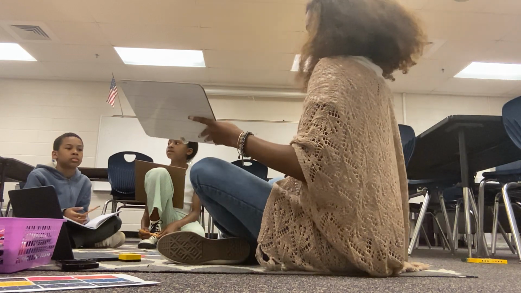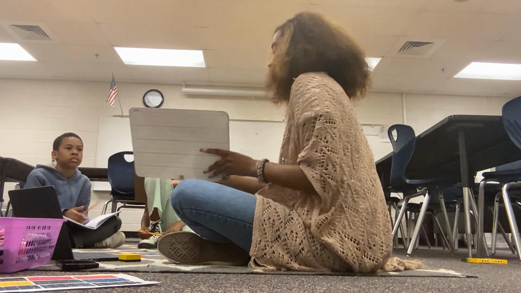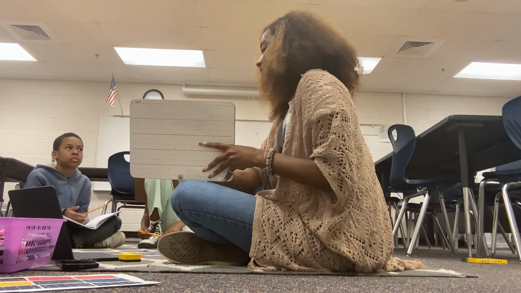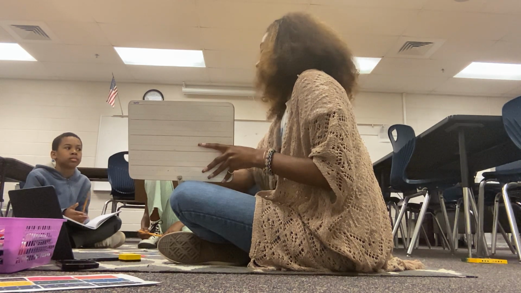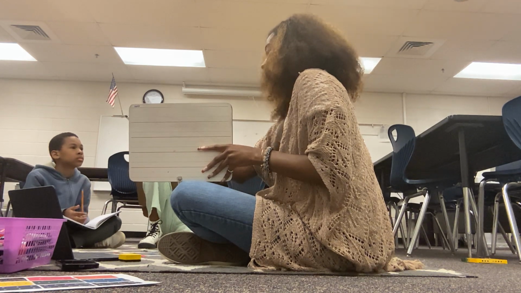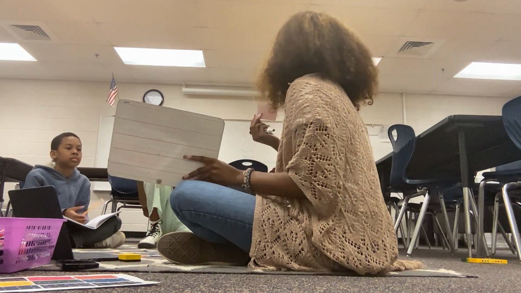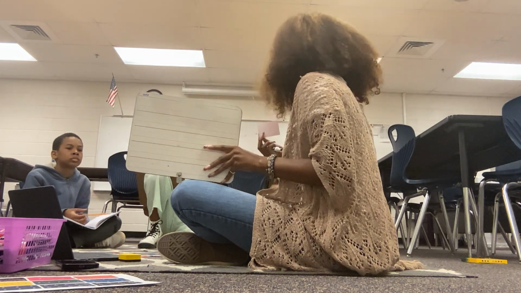Okay, so in class, when we do morning work and we do reviews, we usually draw out our boxes. And this is our one whole. So let's all draw it. And as we draw, we're gonna use our fraction tiles to look at it. So let's all draw a whole.